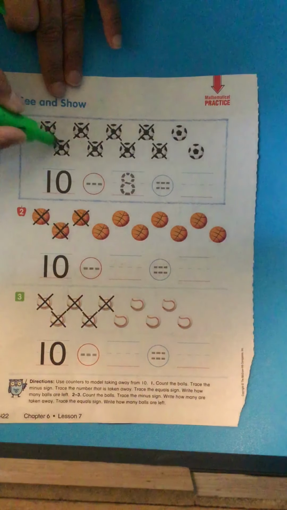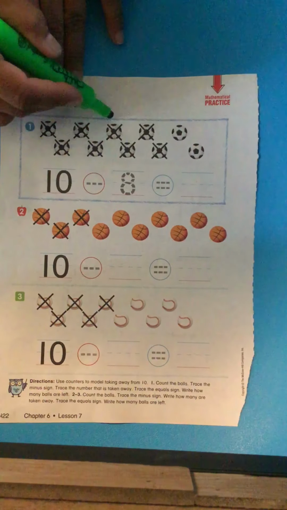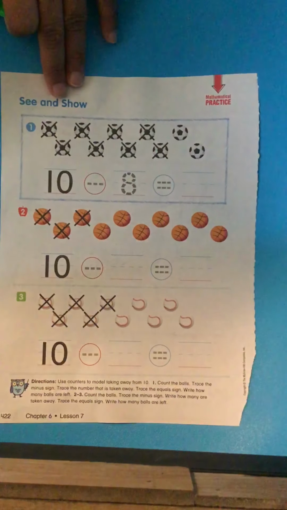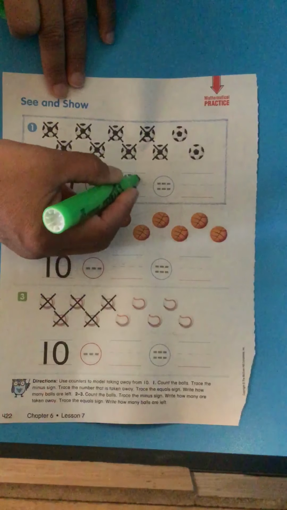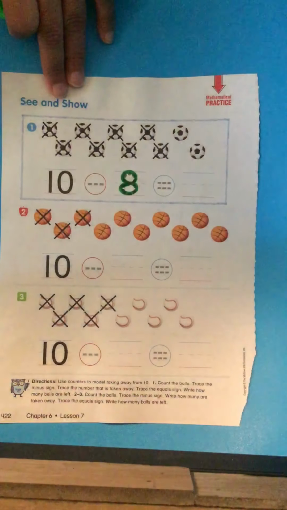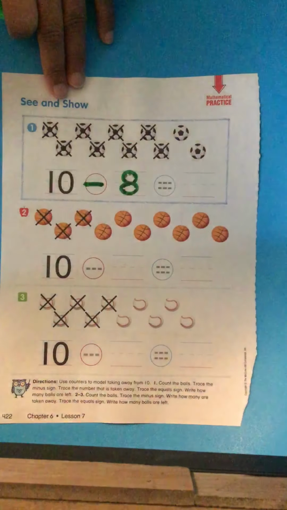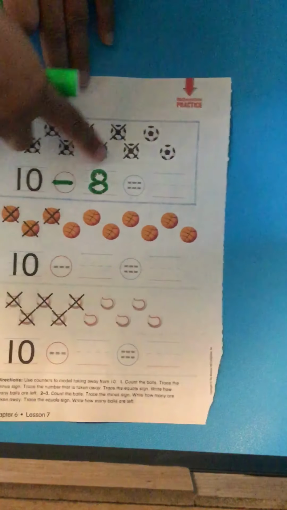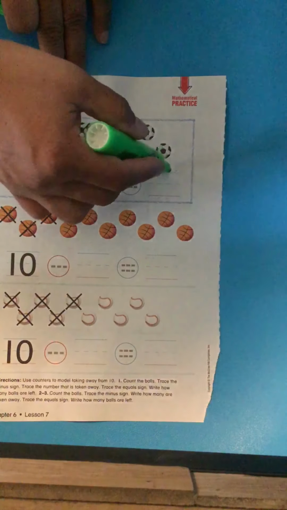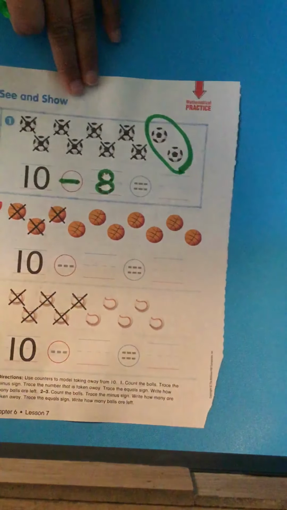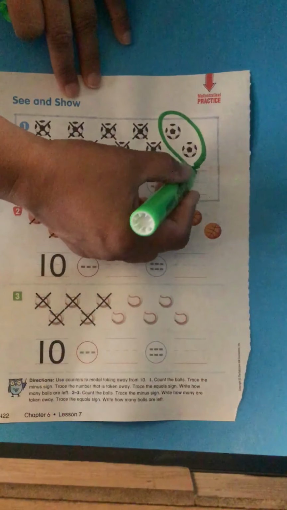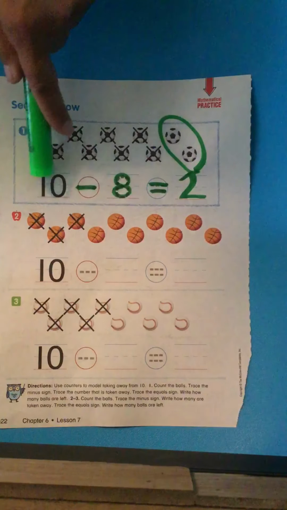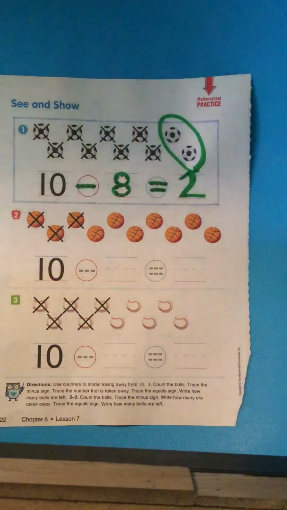Boys and girls, how many soccer balls are crossed out? Let's count. 1, 2, 3, 4, 5, 6, 7, 8. How many are crossed out? How many balls went away? 8. So we have to do our minus sign, right? So 10 take away 8 is what, boys and girls? How many are left? I'm going to circle them so I don't get confused. How many are left? 2. Don't forget the equal sign. 10 take away 8 is 2.